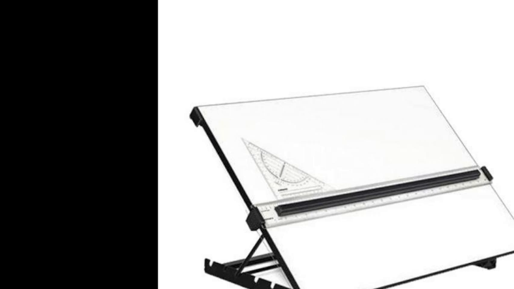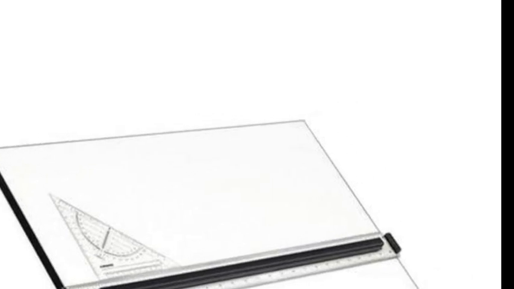What are drawing equipments? Drawing equipments are drawing instruments that can never finish, right? No matter how much you use them, they don't get exhausted. They are inexhaustible. They do not finish. Examples of drawing equipment include your ruler, your stencils, your drawing board, etc.